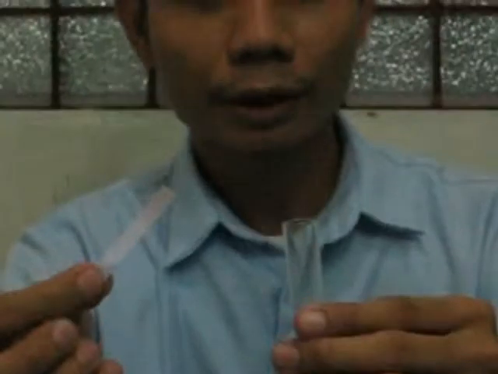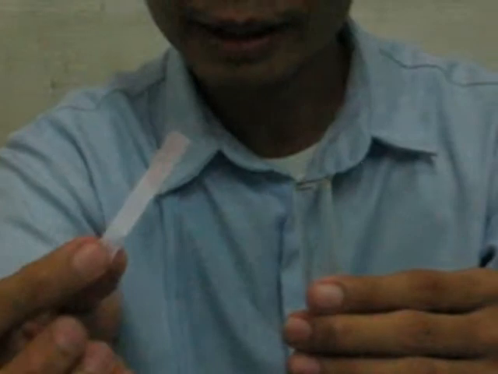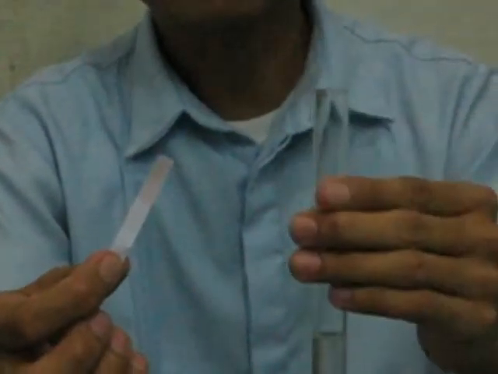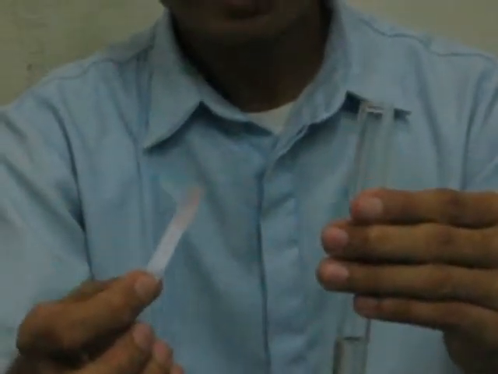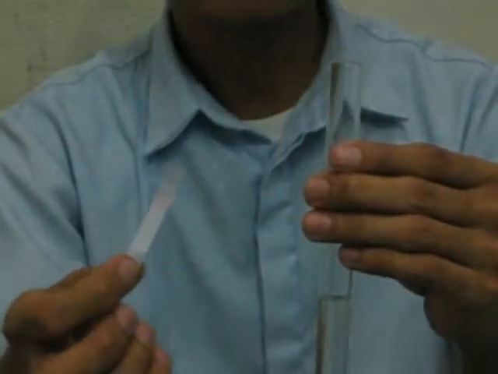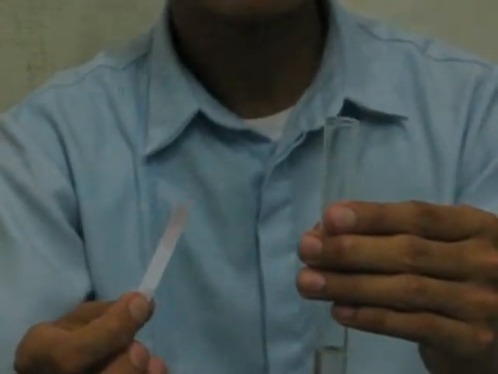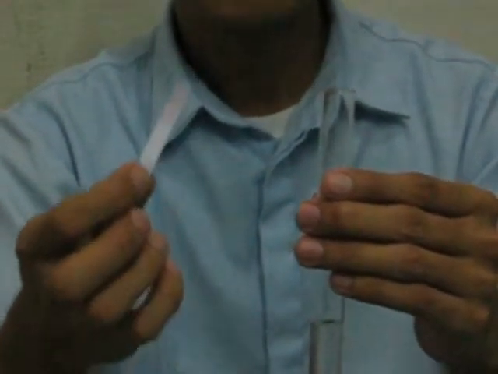So let's try test tube A. You can see here, the litmus paper turns pinkish or red. This means that this sample is acidic, or it has more vinegar present. So this sample has an excess of vinegar, and the limiting reactant is the baking soda. So the excess reactant is the vinegar, and the limiting reactant is the baking soda.